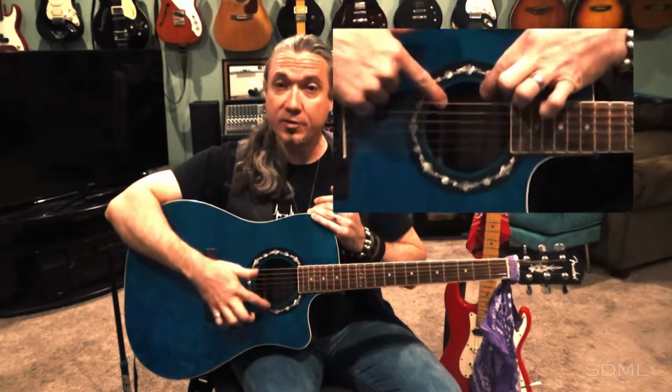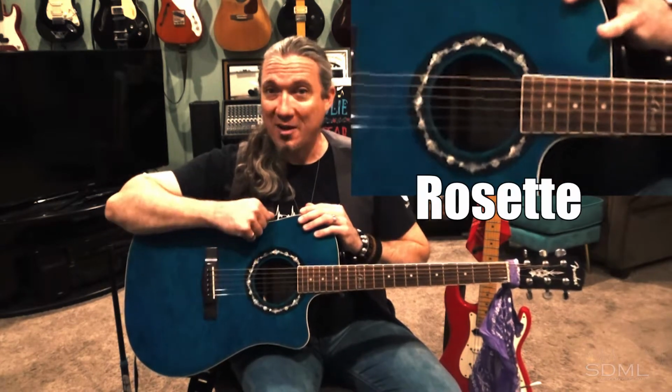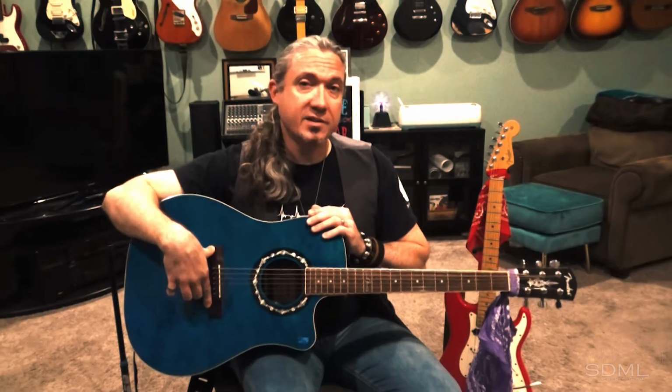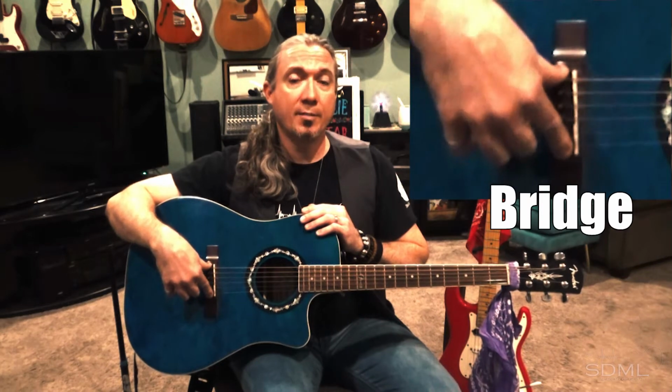Around the sound hole, there's typically some sort of decoration. That's called a rosette. It's just a fancy Italian word. You don't really need to worry about memorizing what that is. Then over here, this is a very important part. This is called the bridge. And the bridge is divided into a couple of different pieces.